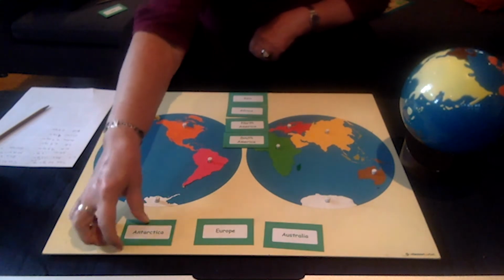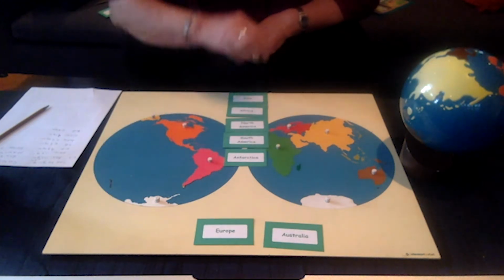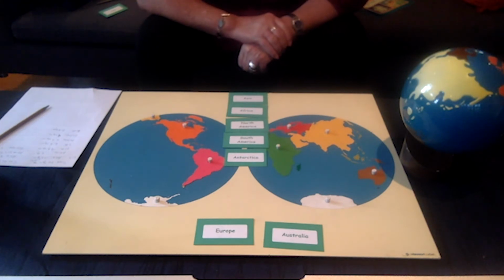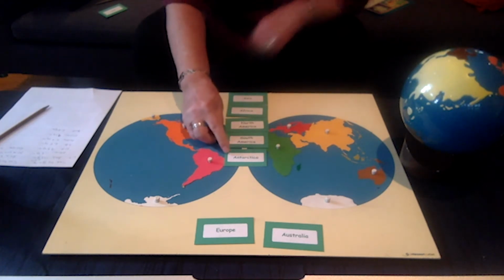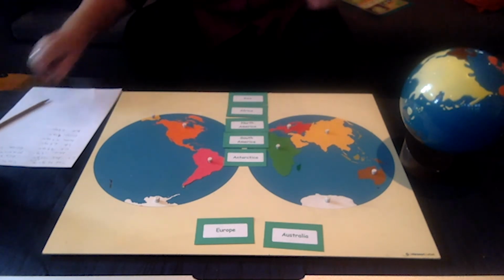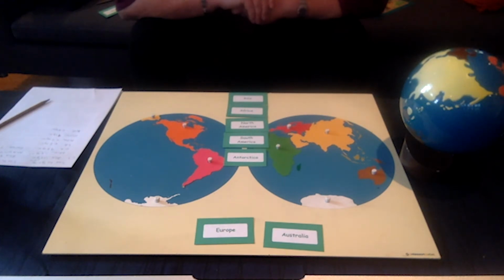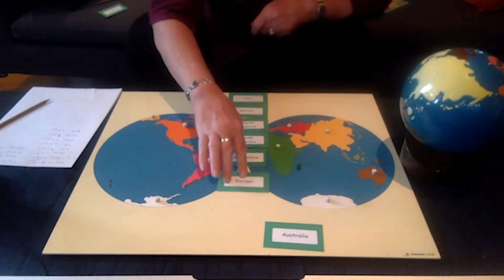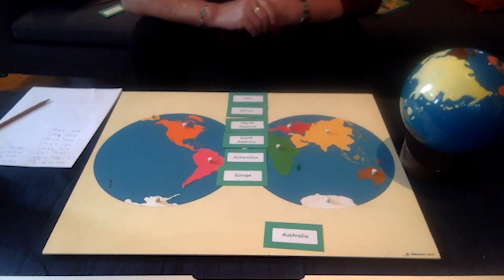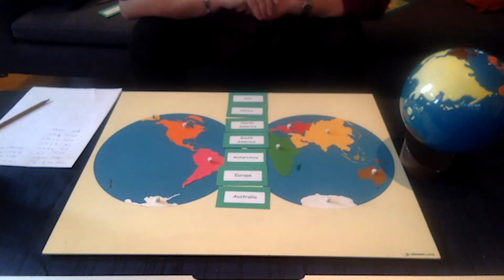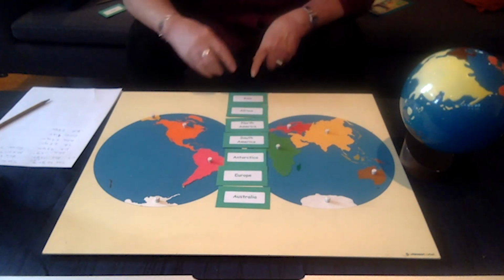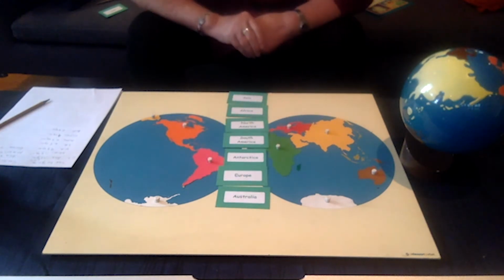Well, it's actually Antarctica. Antarctica comes in at 5.4 million square miles, which means it's bigger than Europe. Even though Antarctica has 0 people living there, and Europe has 724 million people living on its continent. But size-wise, Antarctica is larger than Europe. Europe comes in next with 4 million square miles, and Australia, down under, comes in at 2.9 million square miles. So from the largest to the smallest.